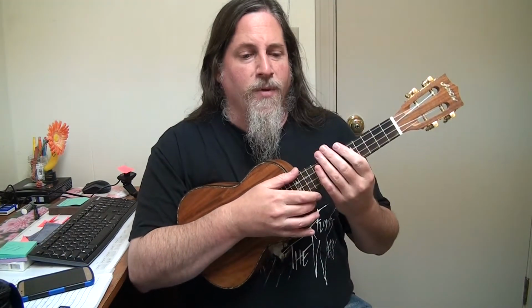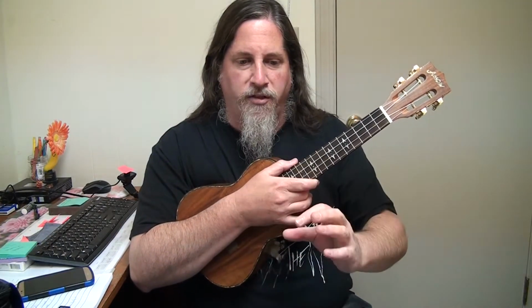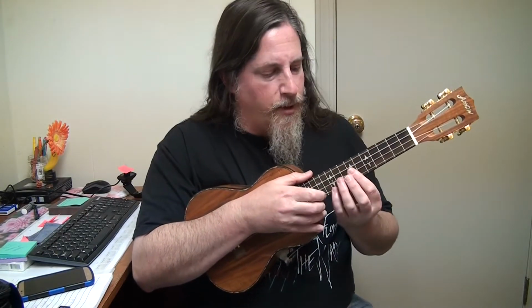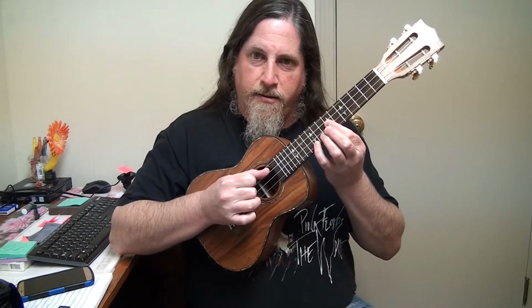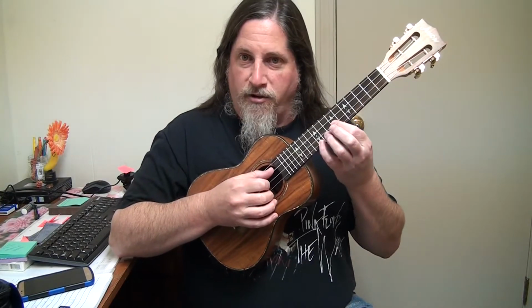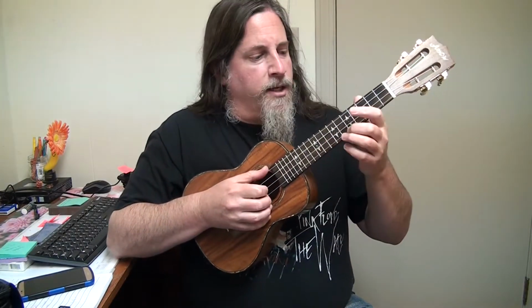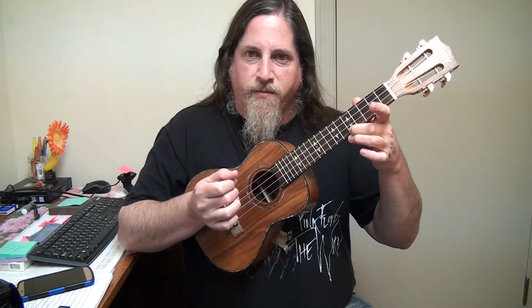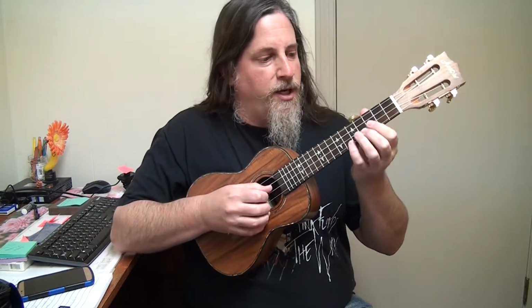But anyway, it's a lot of single note things, but it then has some little double note things. Some of them are two strings next to each other. Some of them are strings further apart.